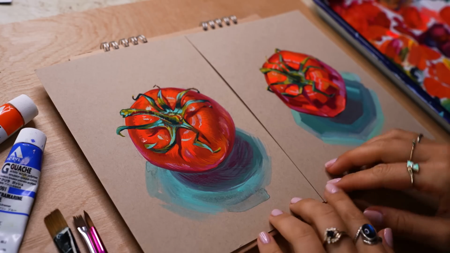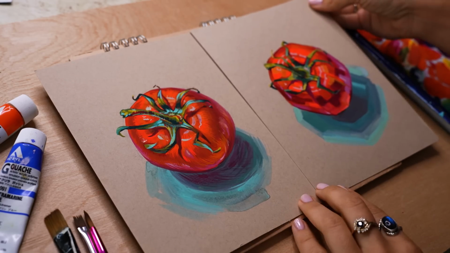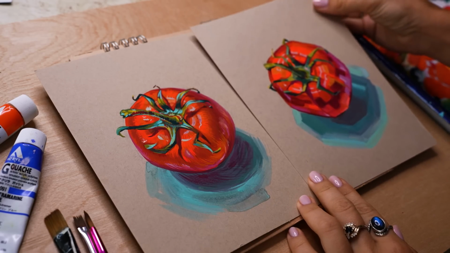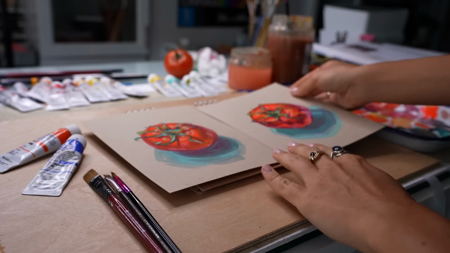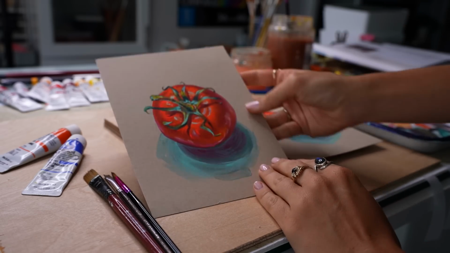I'm definitely super excited to test out some of these techniques with other subjects like landscapes and florals, and of course my favorites, some portraiture. Let me know what you guys think of both of these down in the comments below.